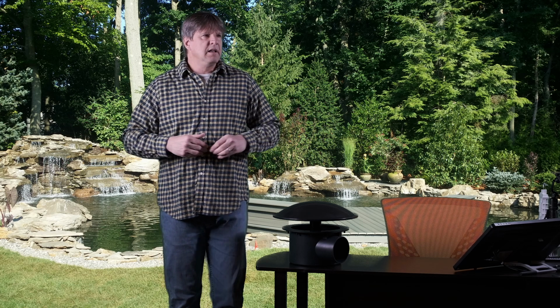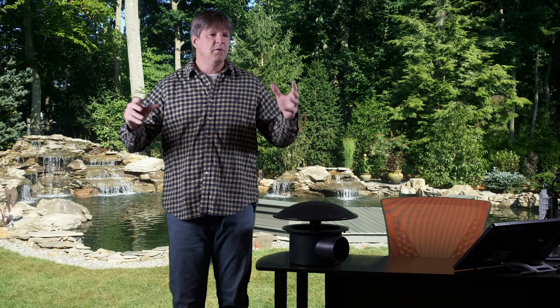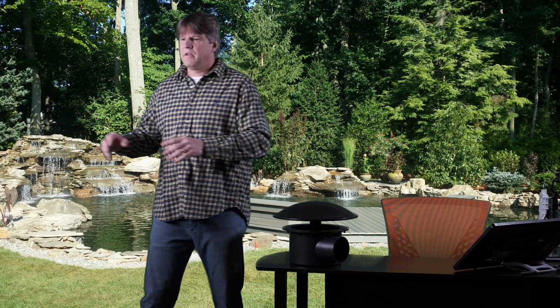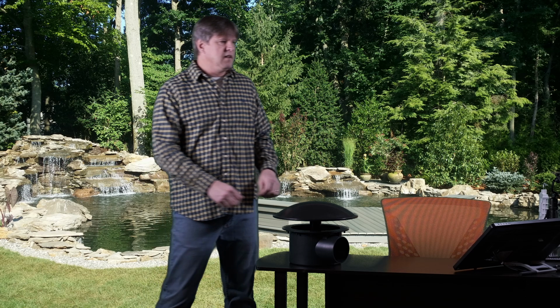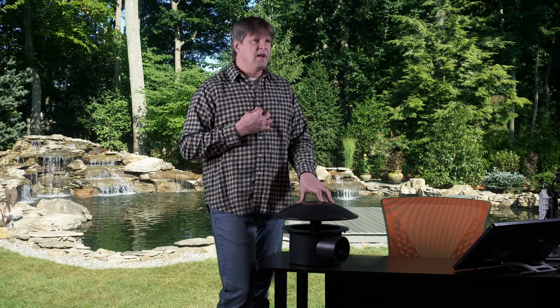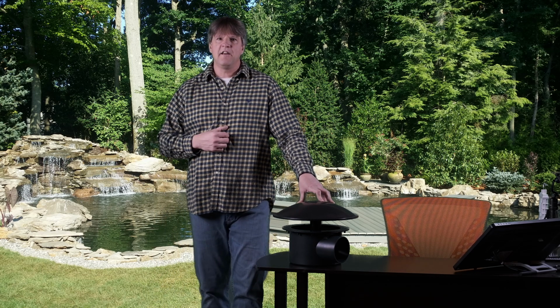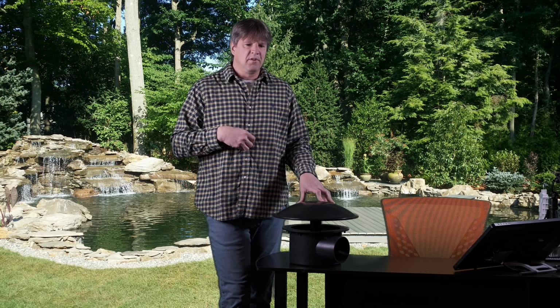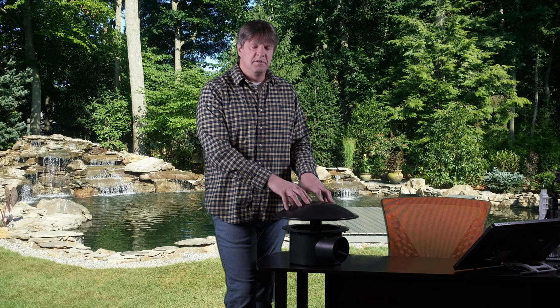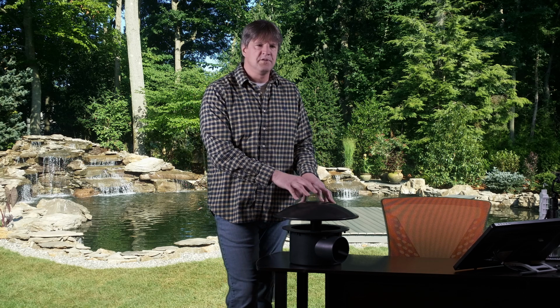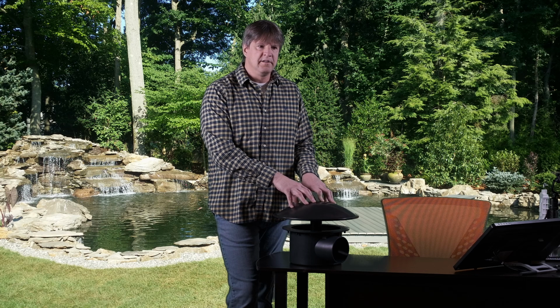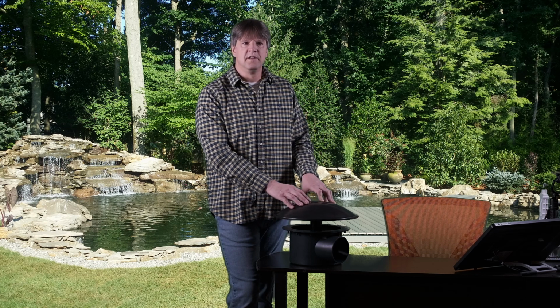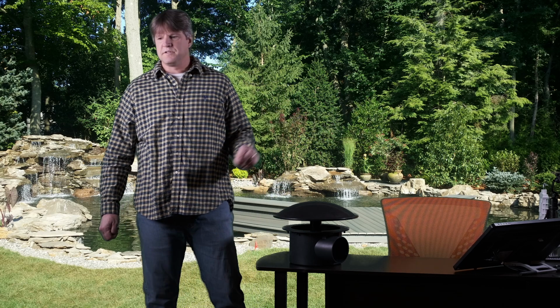Honestly, probably 85 to 90% of landscapers, homeowners, and pond guys build ponds with rocks and gravel and not with bottom drains. I realize I am part of the minority that does that. Quite honestly, I don't know why that is. To me, this is the ultimate system. There's nothing better for your pond than having bottom drains gravity fed out to a filter system.